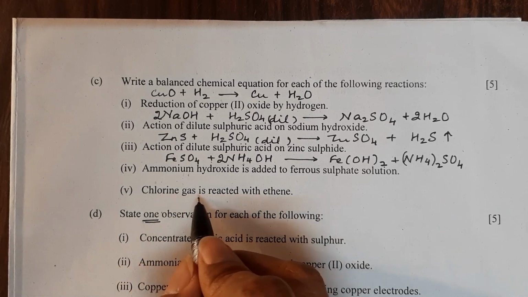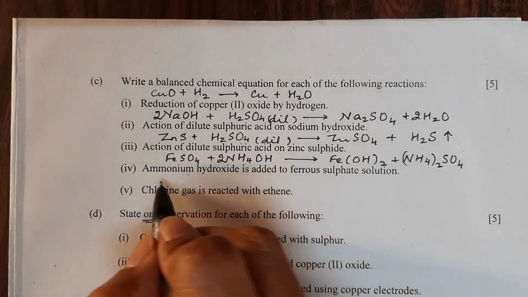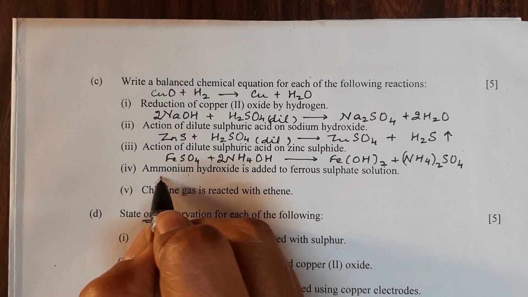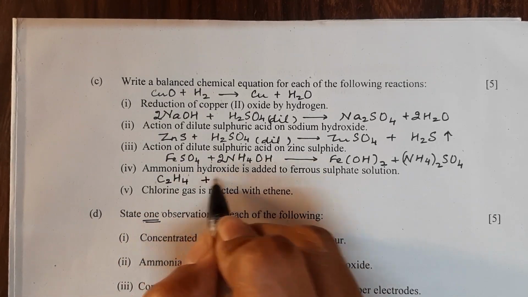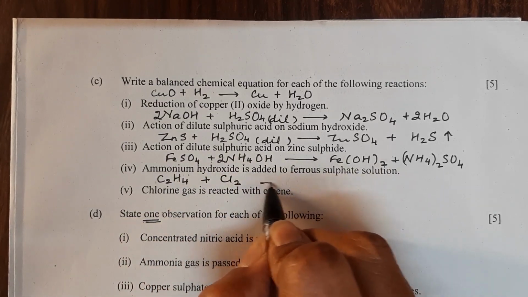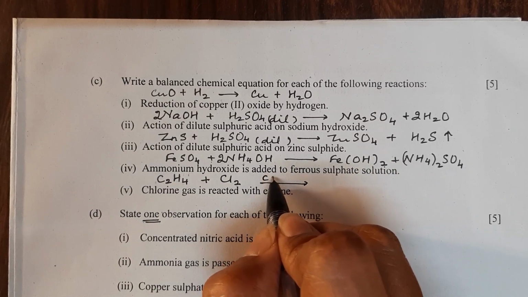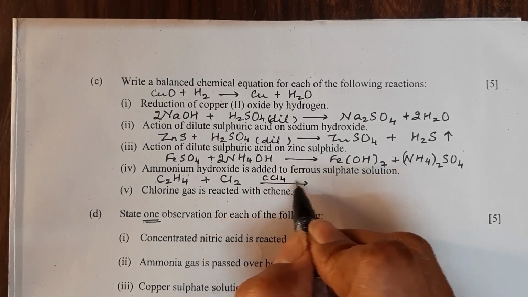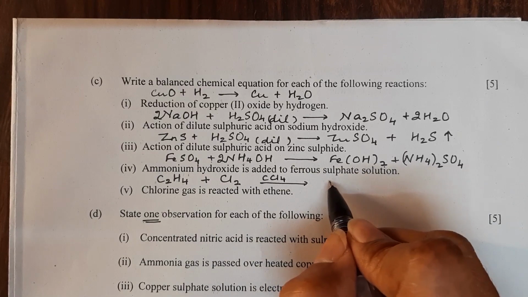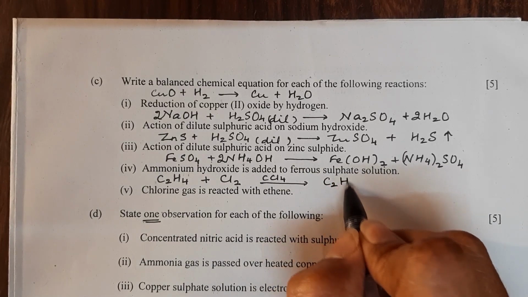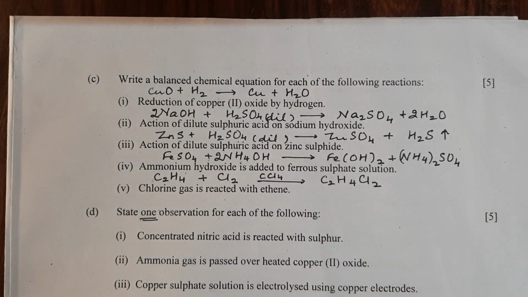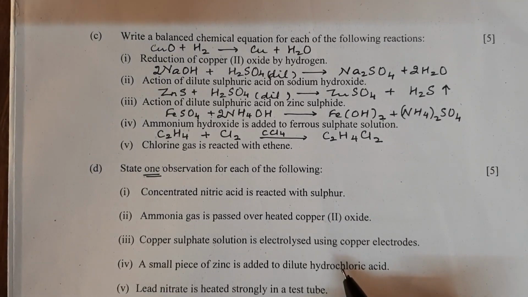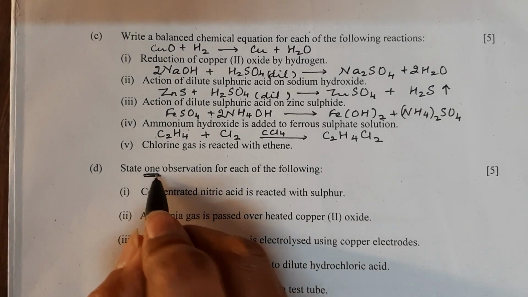We come to chlorine gas is reacted with ethene. Now ethene is C double bond C, so that will be C2H4, and then we will have chlorine gas added to that, and we will have CCl4 inert solvent, and that will give us C2H4Cl2. This will be an addition compound that is formed. Let us come to state 1 observation.